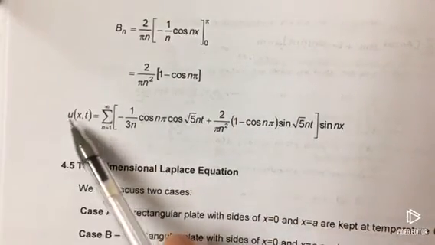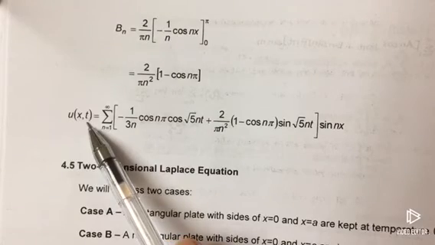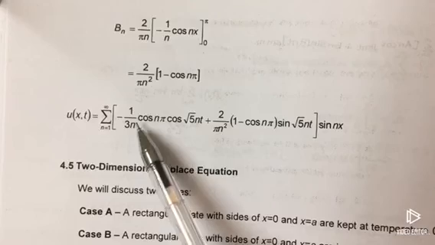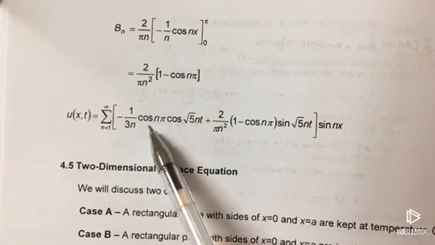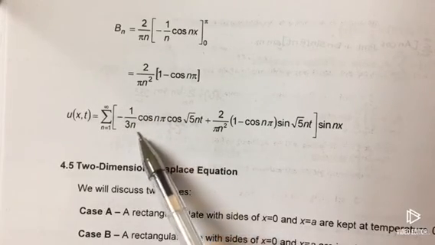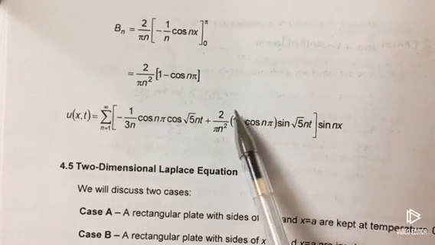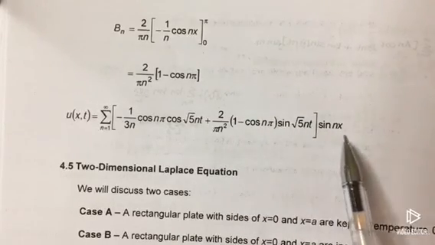So u(x,t), the displacement in terms of cos and sin, we substitute An here and Bn, the value of Bn, times sin nx.